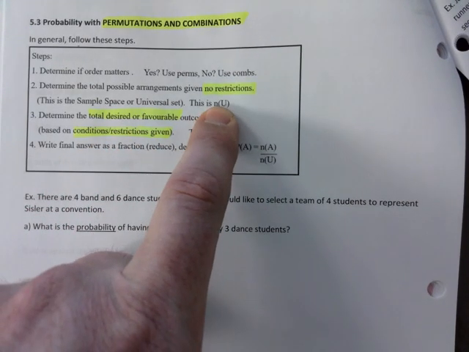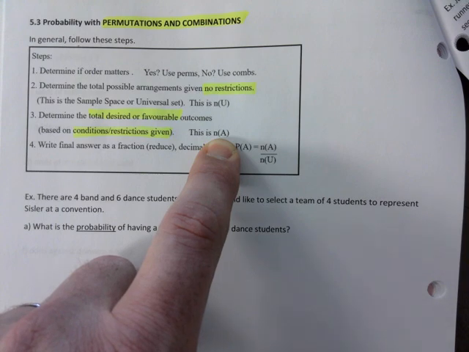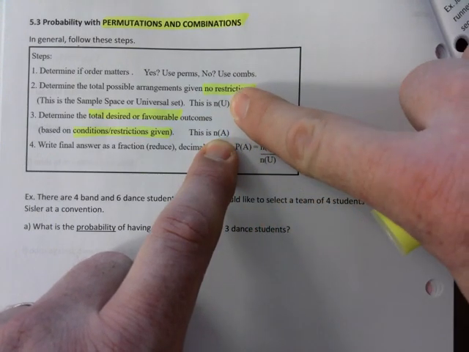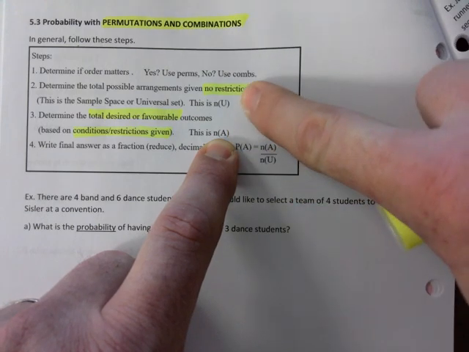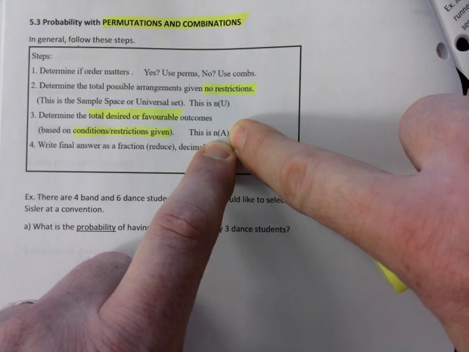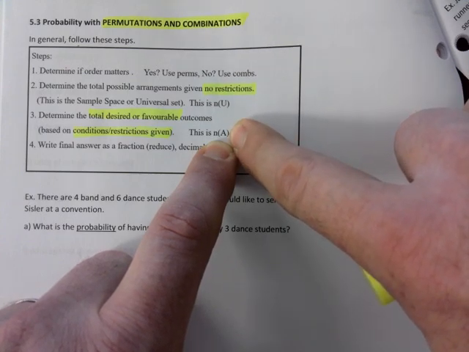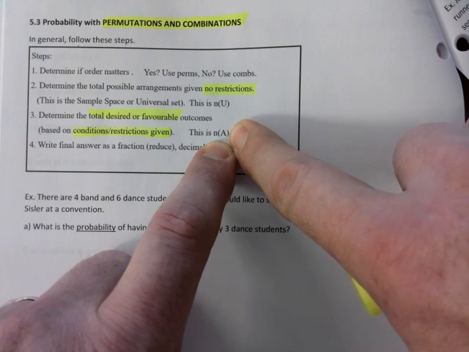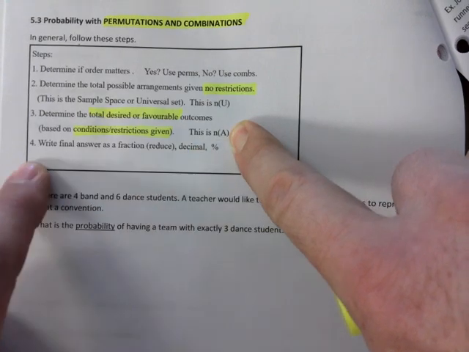So your NU is everything. NA is like the event we're after. That would be an added restriction. And remember, guys, NU is always bigger than NA. This is all possible outcomes. After you put some restrictions in there, this will be a smaller number. I say this because sometimes students get a bigger number. You got to go back, right? Something is going wrong with your calculation.